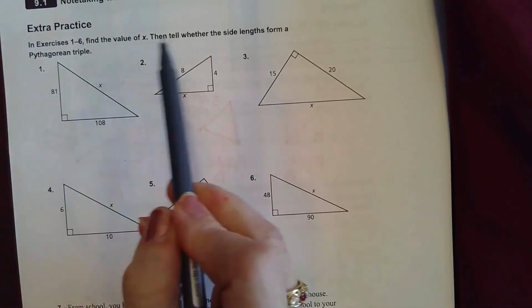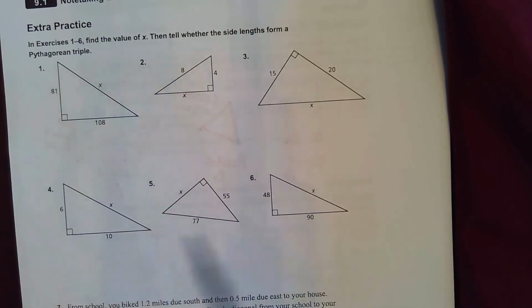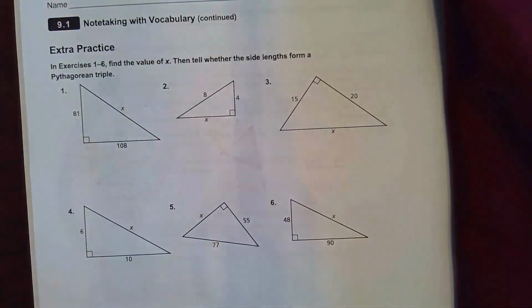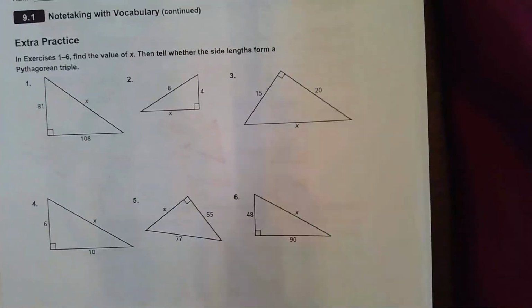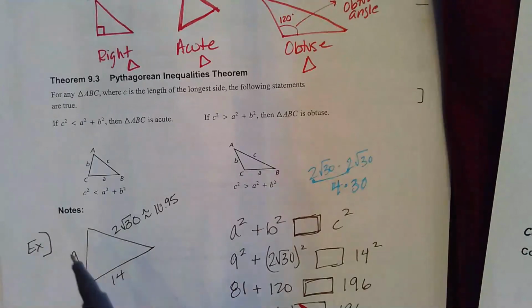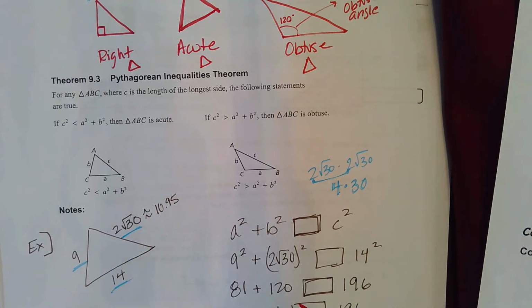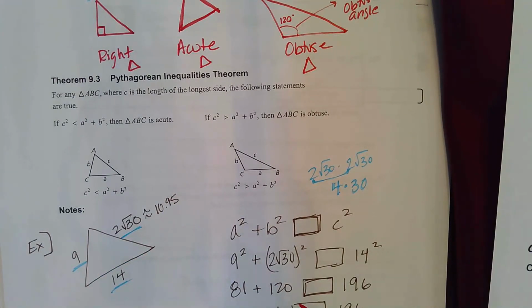So what you're doing here in this first section, 1 through 6, it says find the value of x, tell whether the side lengths form a Pythagorean triple. So what you're getting at is a Pythagorean triple has to be integers, which means in that last example I gave you, on this side, these three numbers here are not a Pythagorean triple. Because if you remember what we said about a Pythagorean triple, it's a set of positive integers.